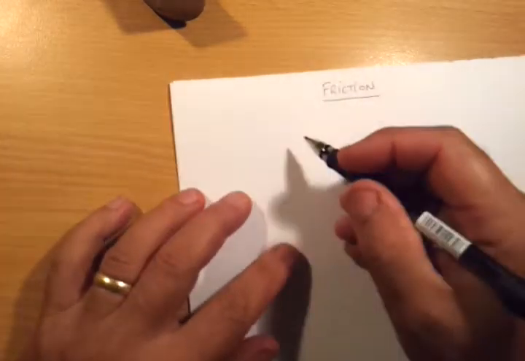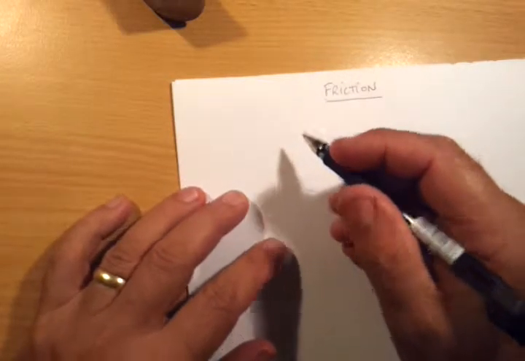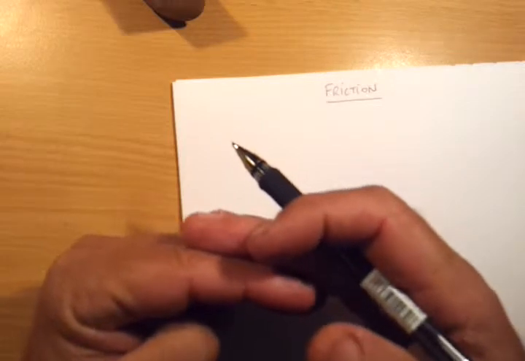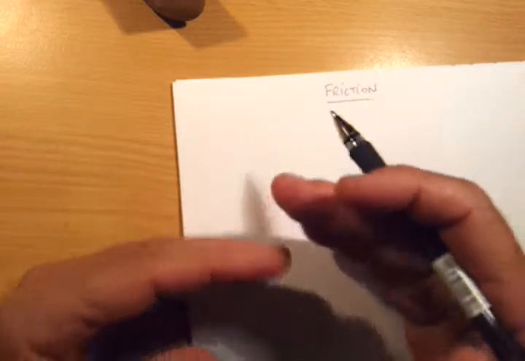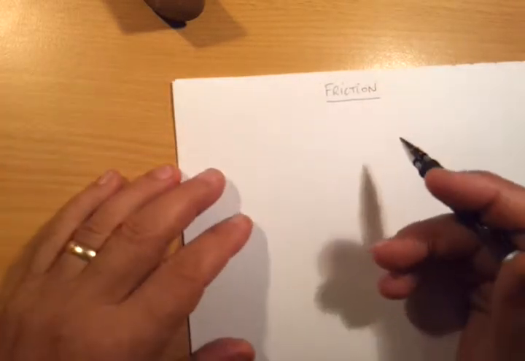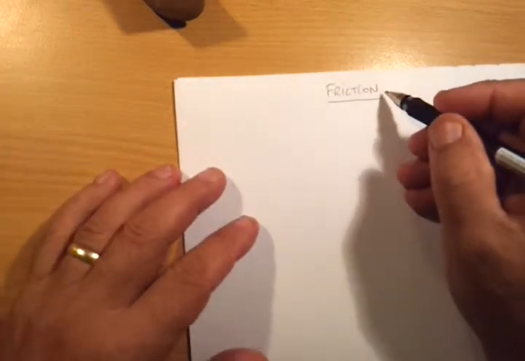It can be helpful if we need to walk places. We need to be able to create some frictional resistance so that we can grip with our shoes to walk, or we might use friction in brake pads, to stop motion. So there's lots of useful uses of friction as well.